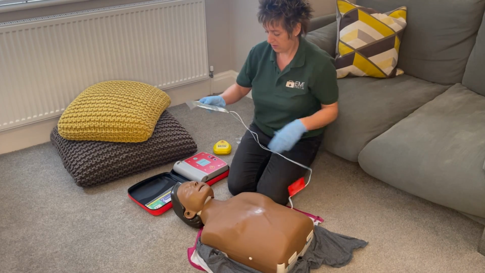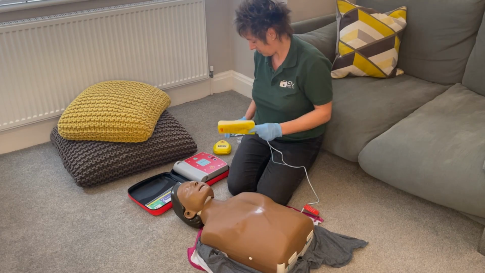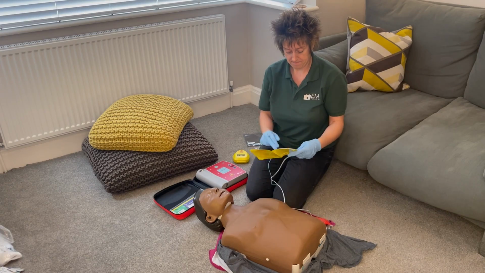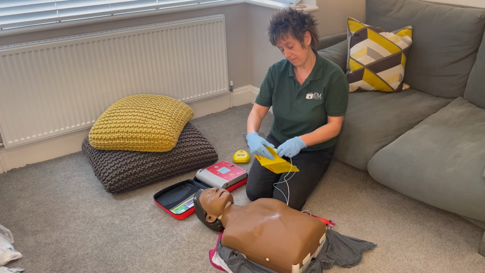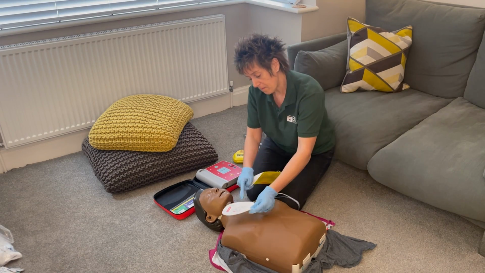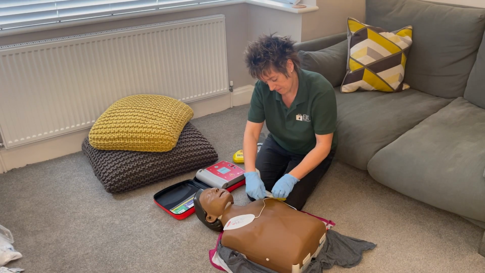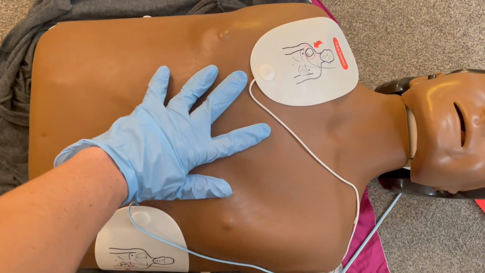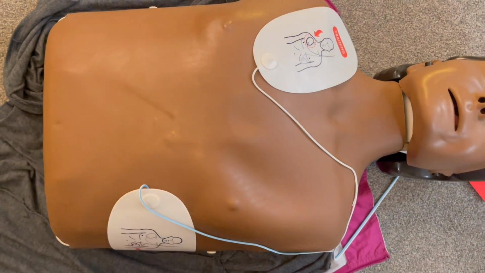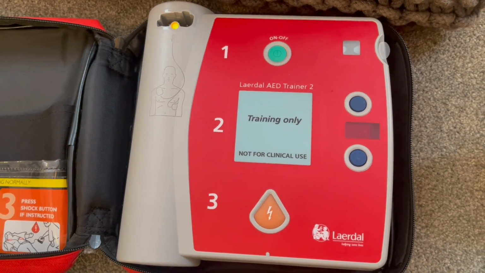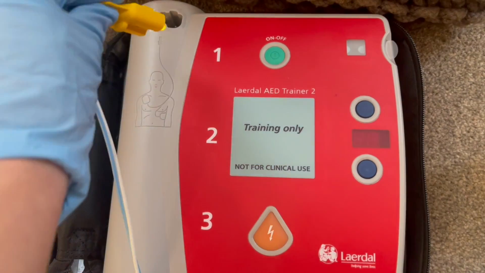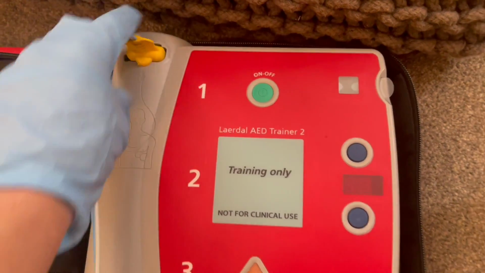I'll get the pads out of the packet. I will have a look at the pictures on the pads because they do show you where you need to put them. Unpeel them because they're a bit like plasters. Stick one on underneath the right clavicle and the other one underneath the left pectoral muscle. There should be a hand's width distance apart between the pads. Plug in pads connector next to flashing light. You will then plug it in to where it's flashing and you follow the rest of the instructions.